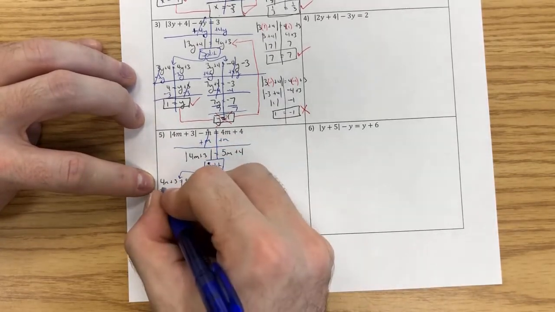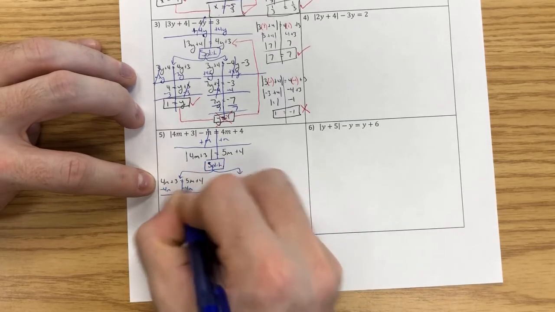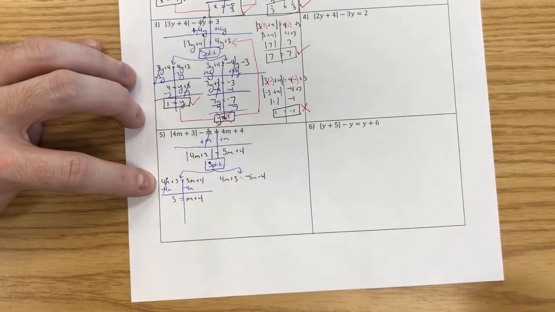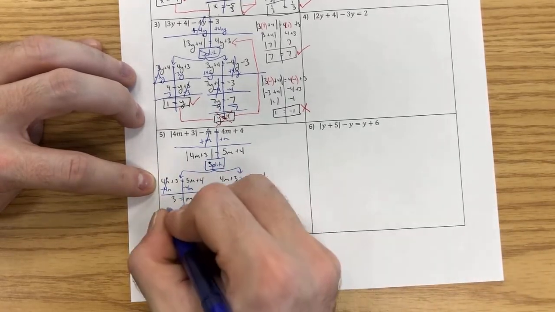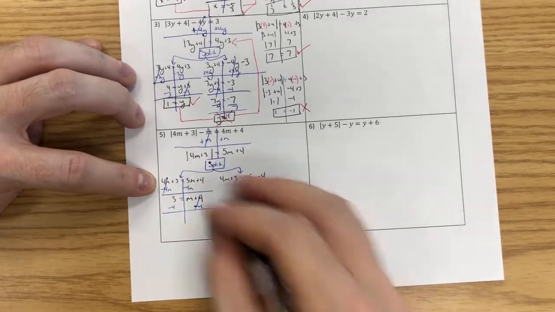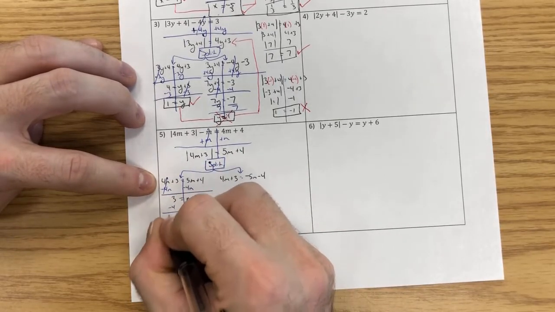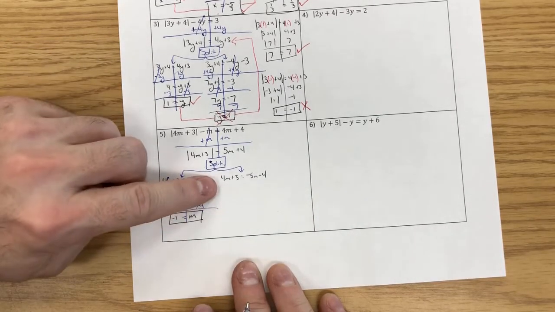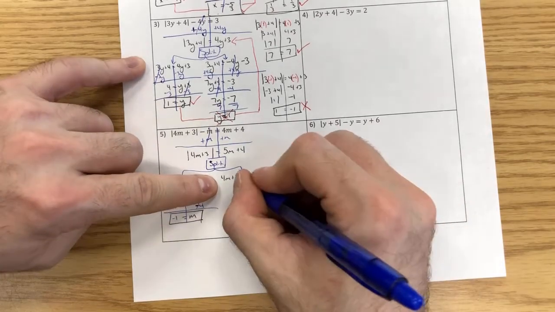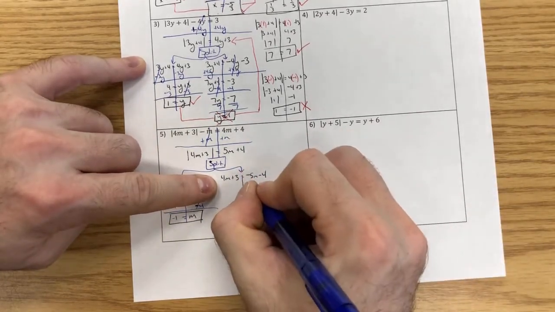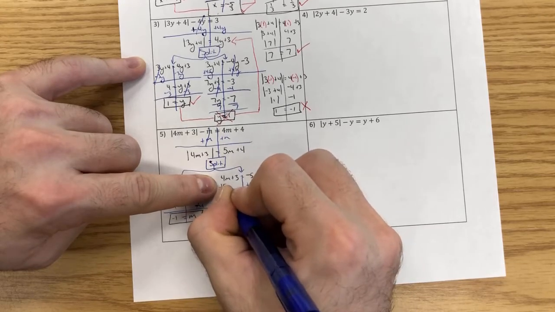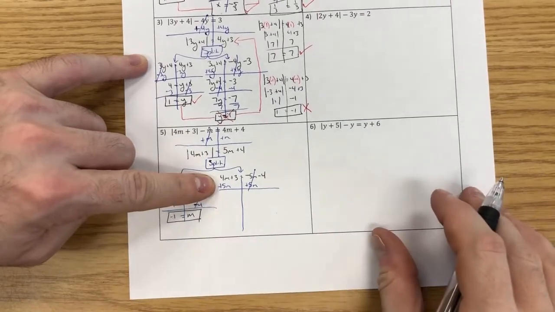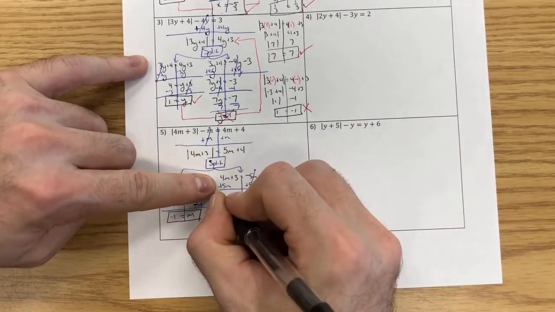For split 1, I'm going to subtract 4m from both sides, and I'm going to get 3 equals m plus 4. Subtract my 4, and I get m equals negative 1. There's the first answer that I'm going to need to check. So now I'm going to try my second one. What is the second answer I need to check? And again, I could subtract the 4m. That'd give me a negative coefficient though, and I'm not necessarily the biggest fan of negative coefficients.